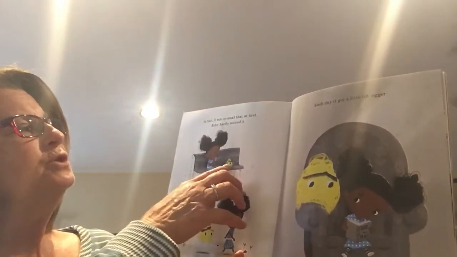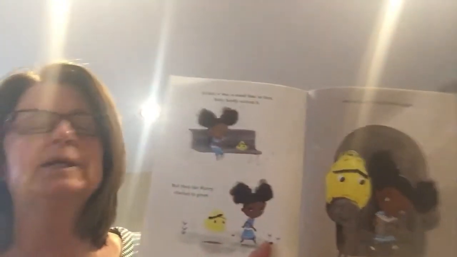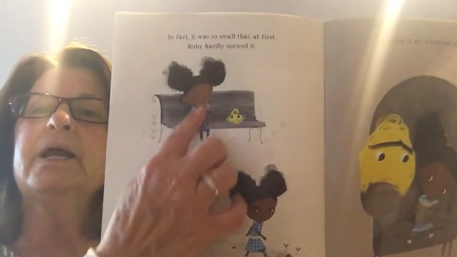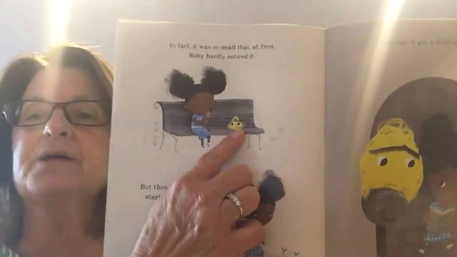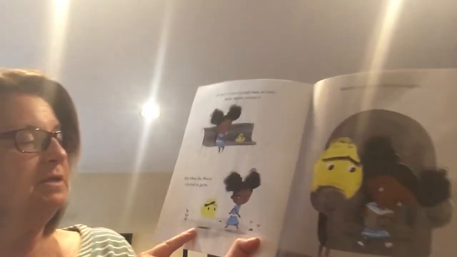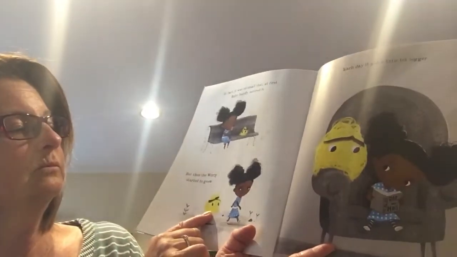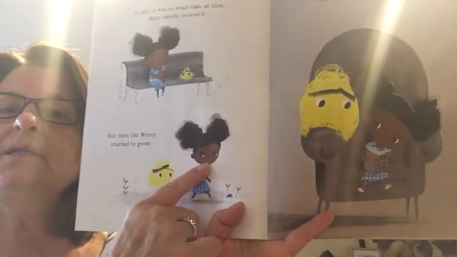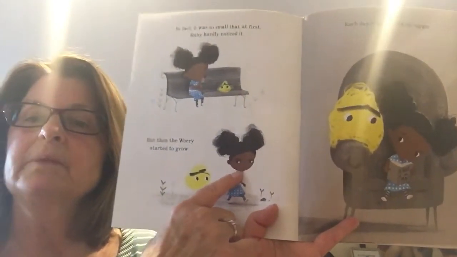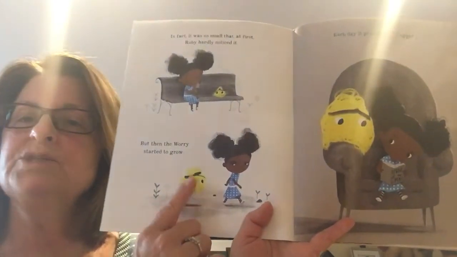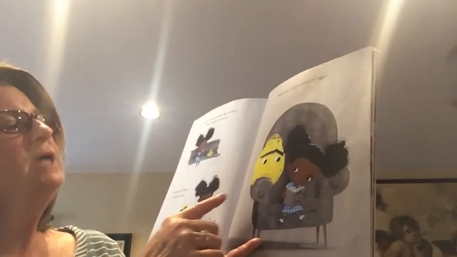In fact, it was so small that at first Ruby hardly noticed it. She's busy eating an ice cream cone. The worry's right there next to her. She hardly even notices it. But then the worry started to grow. Ruby's face looks a little angry, like she doesn't want that worry. She doesn't want it.